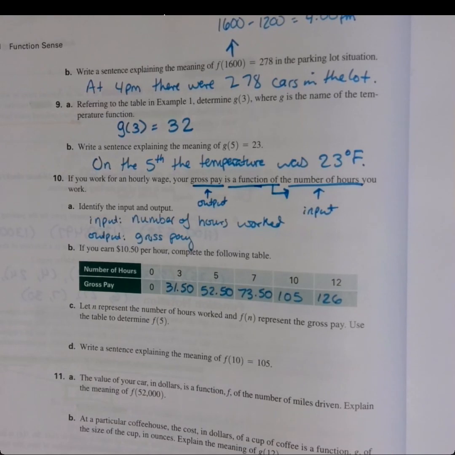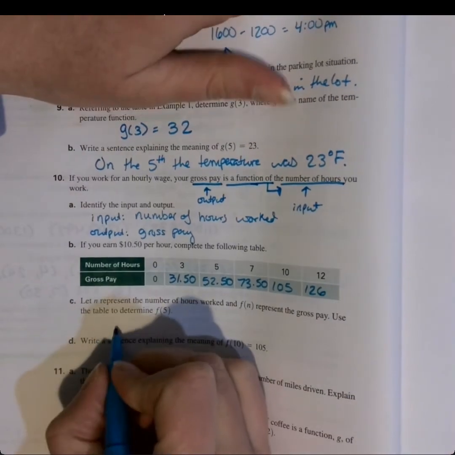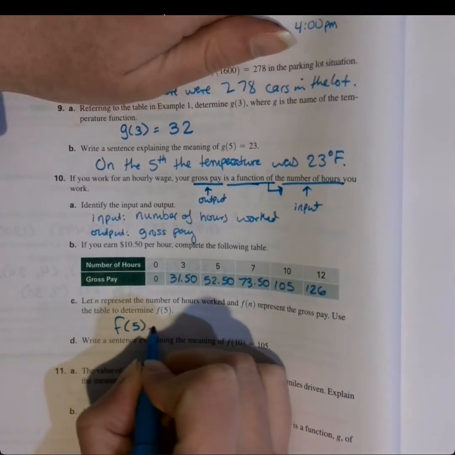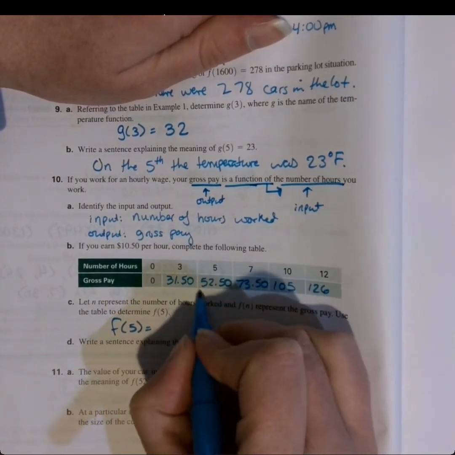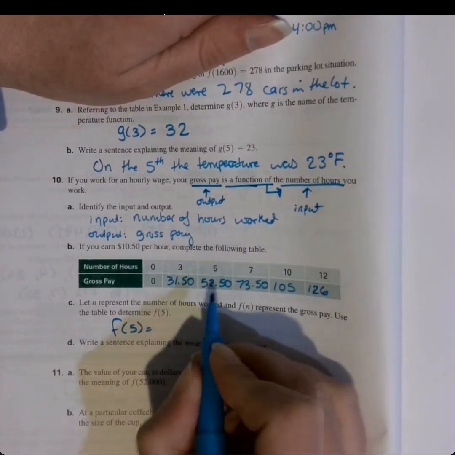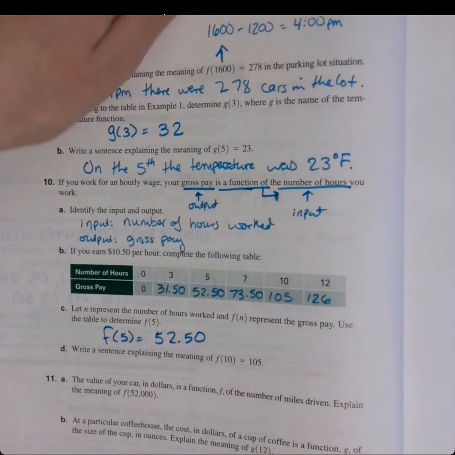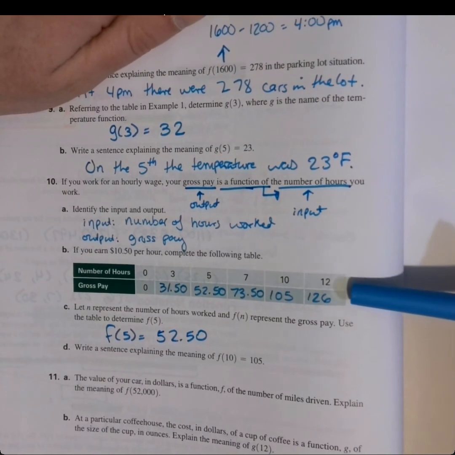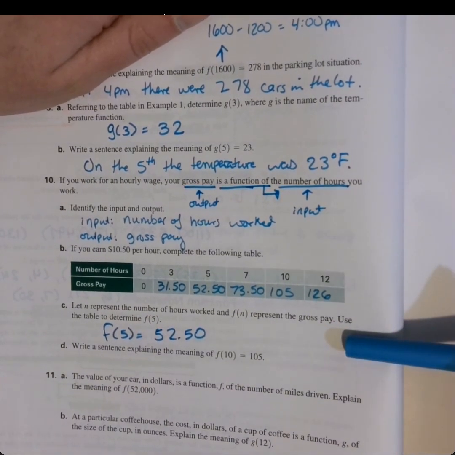Let n represent the number of hours worked, f of n represent the gross pay. Use a table to determine f of 5. So f of 5 is going to equal, from this value in the table, I can see that the output for an input of 5 is 52.50. So we're just restating the numeric function in function notation to call out a specific input-output pair.